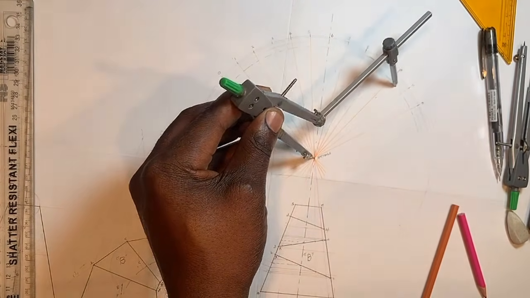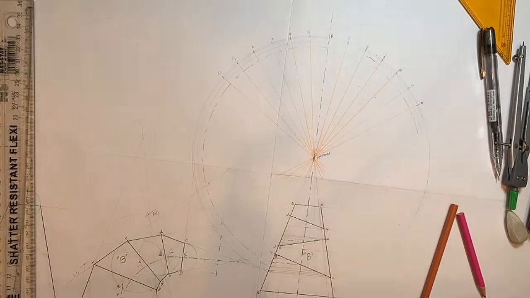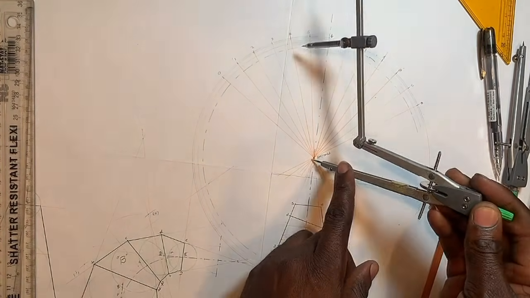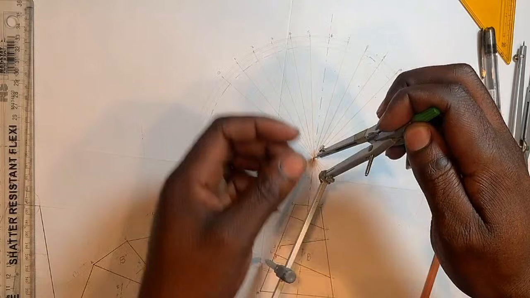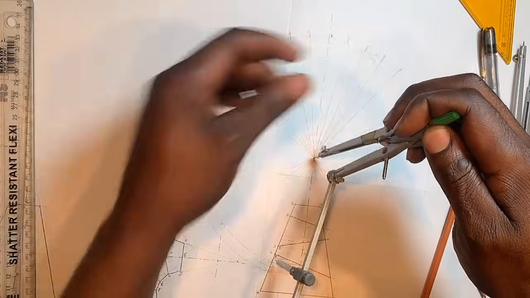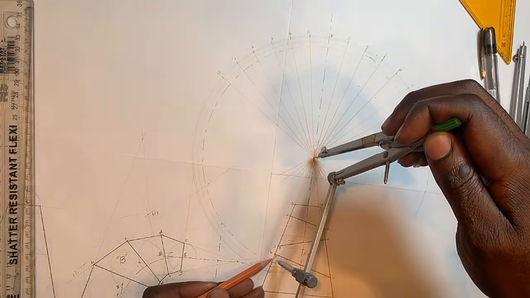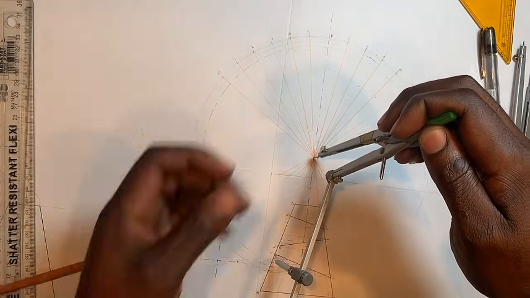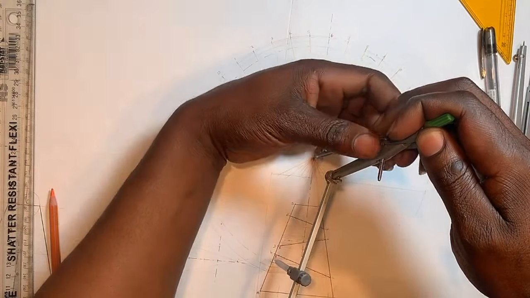Simple, straightforward. Then from there, apex point, you come back to the first one after the center, which is this one. Remember, center, 1, 2, 3. So the first one after the center, close it just a little bit.